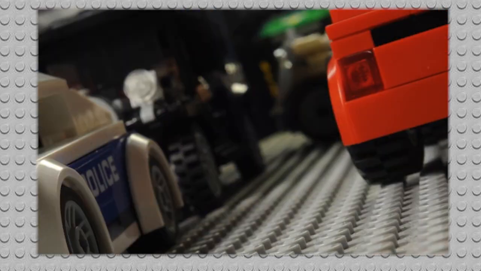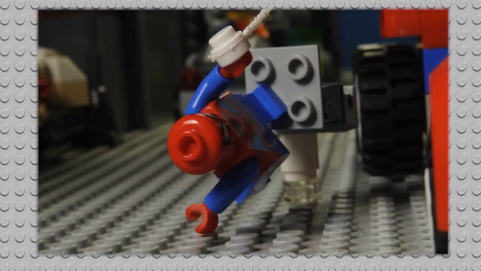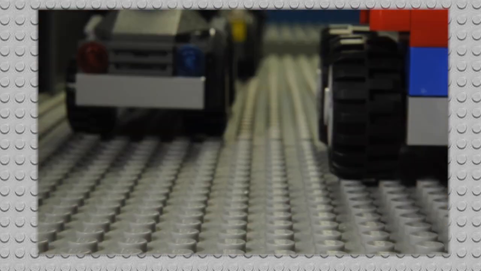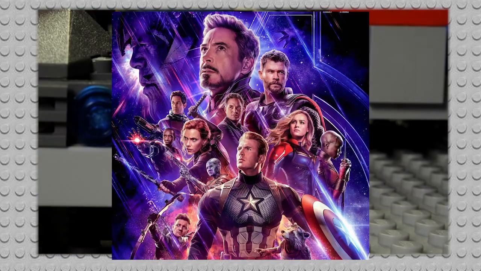For some shots, like this one, the camera is continuously moving, meaning the background is different for each frame. This means I took twice as many photos than what you see in the actual video to achieve this effect. But hey, whatever it takes.